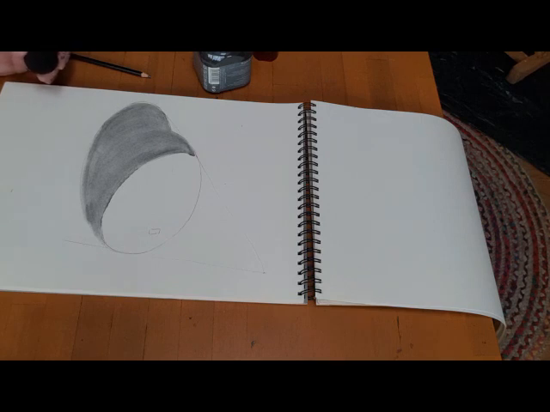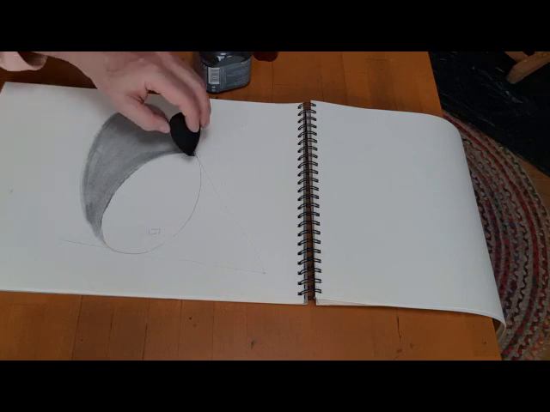Now we have to tone in and to shade dark halftones and light halftones. So we'll start from here.